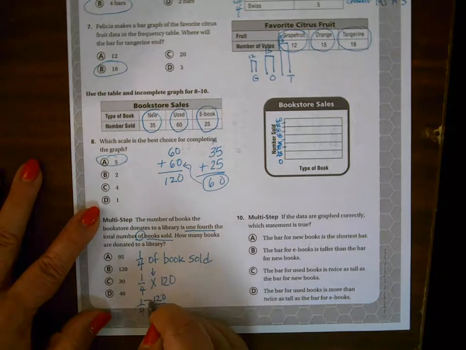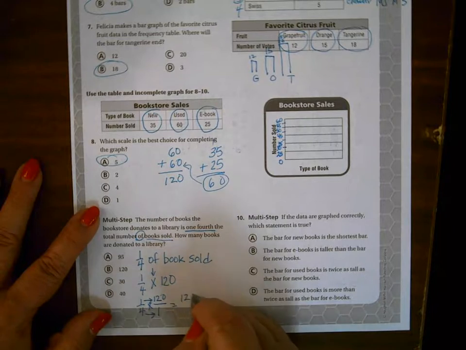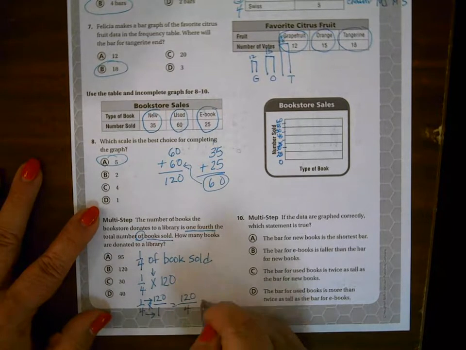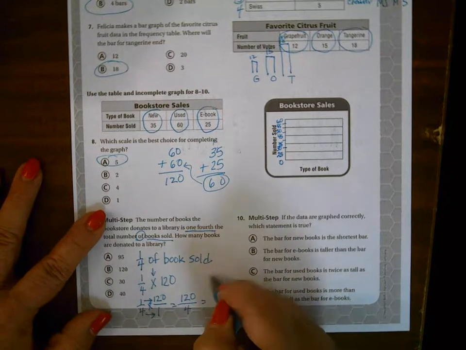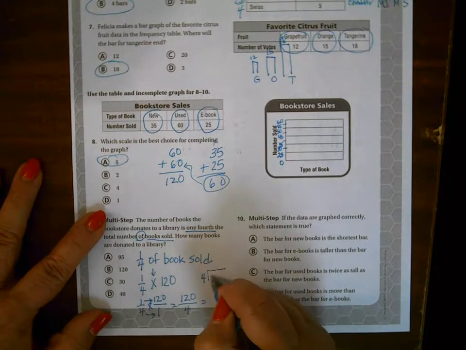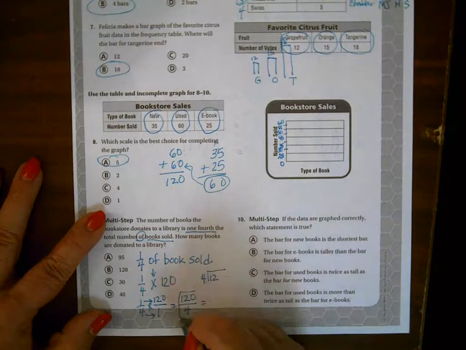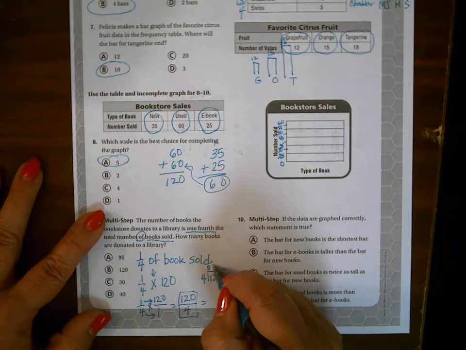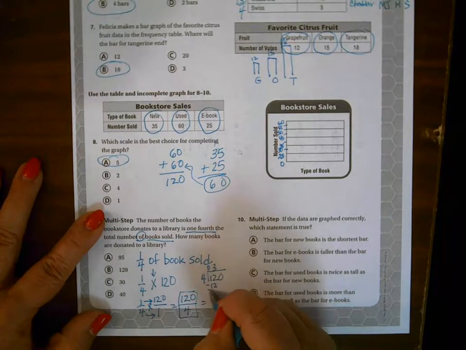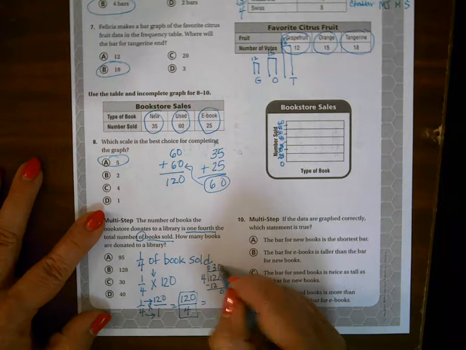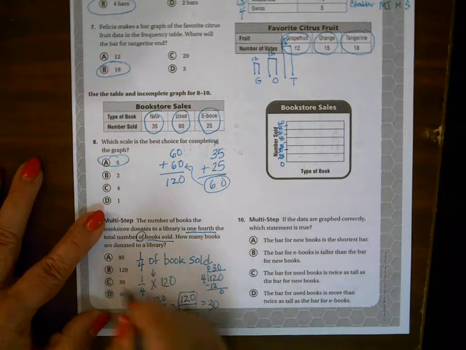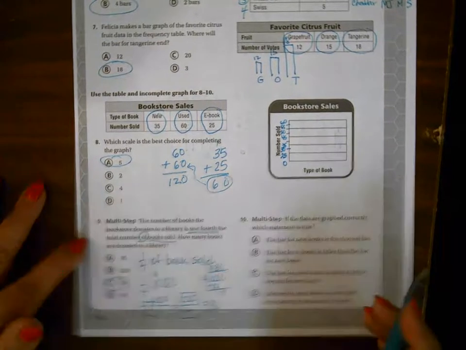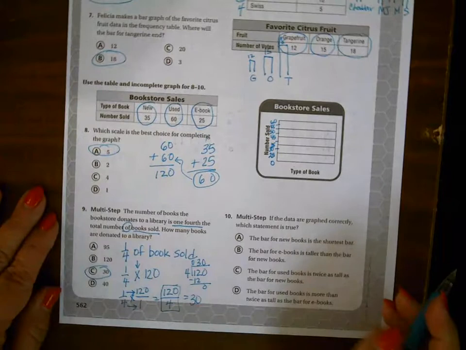Remember that when we are multiplying fractions, we are just going straight across. 120 over 4. That is the same as 4 goes into 120, because this is a mixed number. 4 goes into 1, 0, but 4 can go into 12 3 times. And so the answer is 30. So 30 of those books were donated.